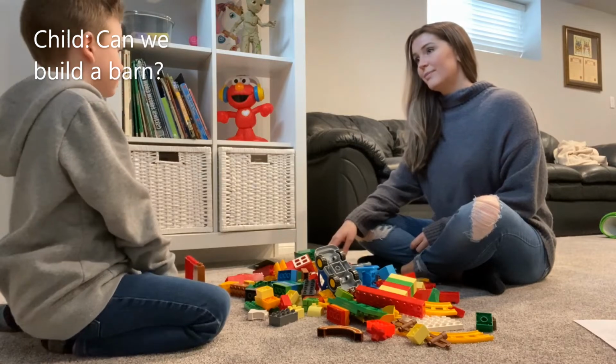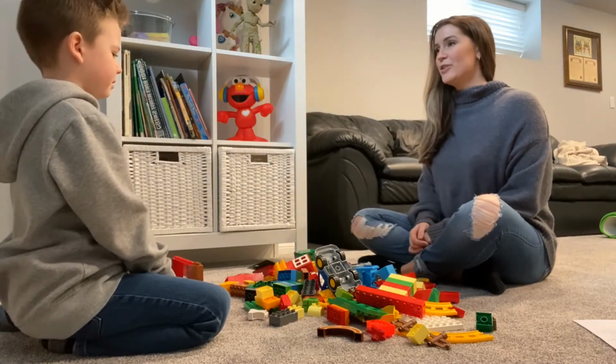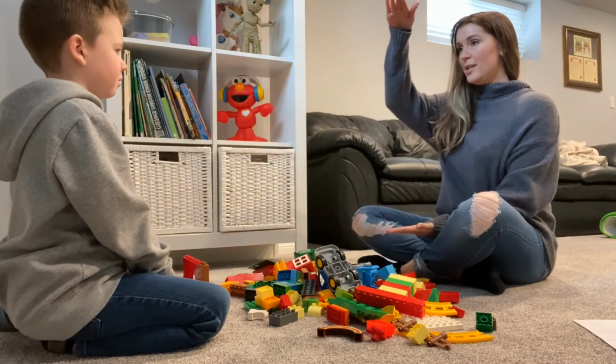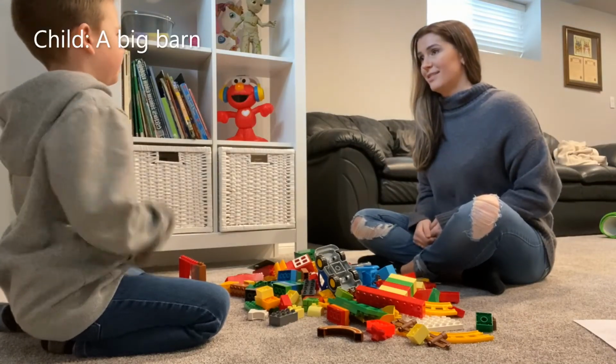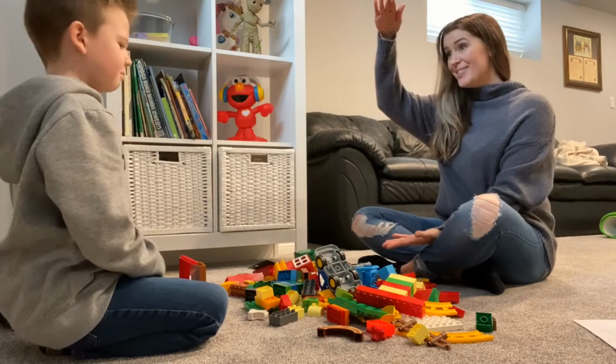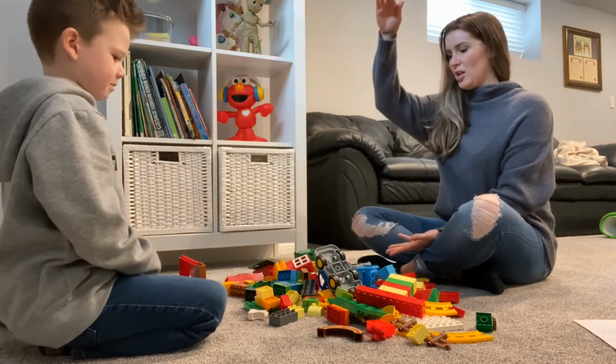Can we build a barn? Yeah, we can build a barn. Should we build a tall, skinny barn or a short, wide barn? A big barn. A big, tall barn? Okay, we'll build a tall, skinny barn.